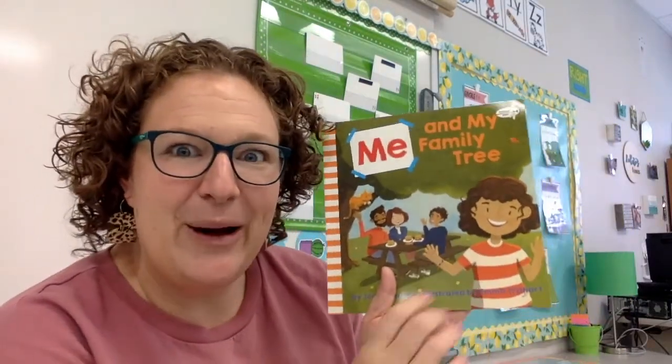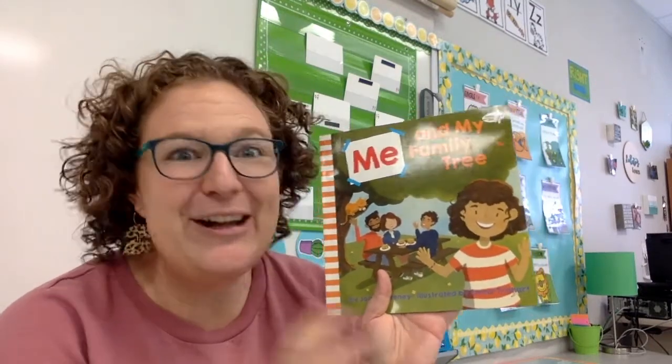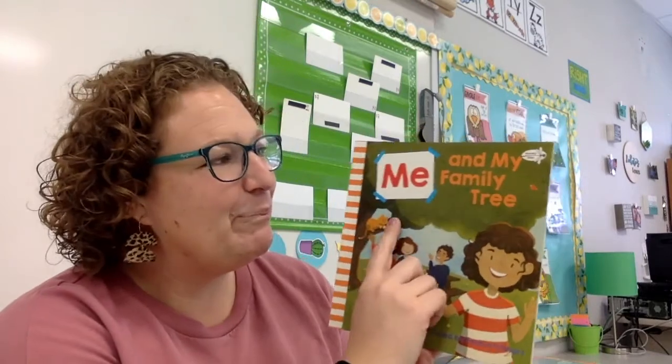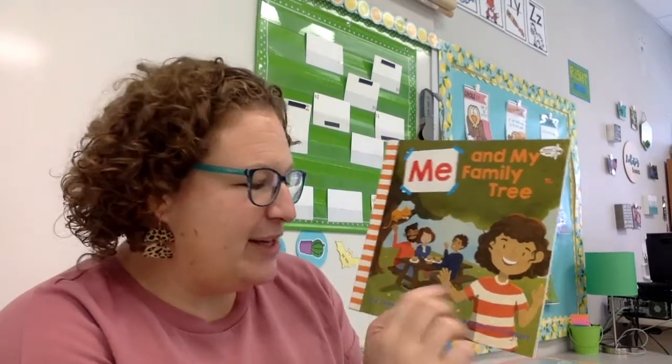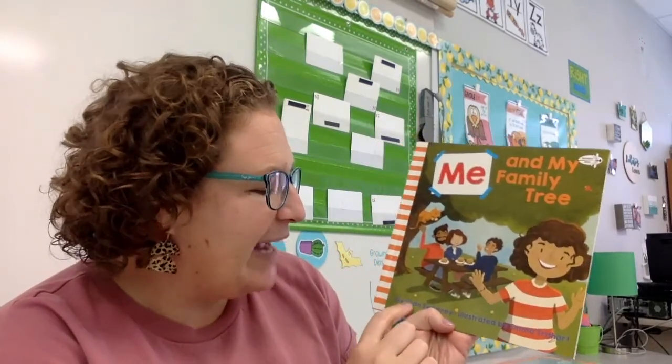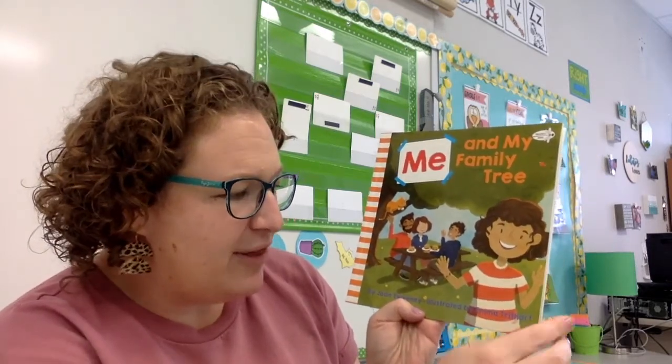So, to get our brains thinking, I am going to share this book. It's called Me and My Family Tree. No, a family tree is not a tree that we would see outside. So while I read this book, I want you to look at what a family tree really is. Me and My Family Tree. Written by Joan Sweeney. Illustrated by Emma Trethart.